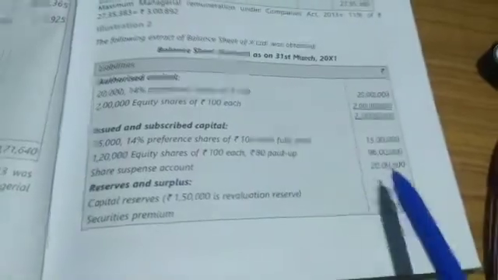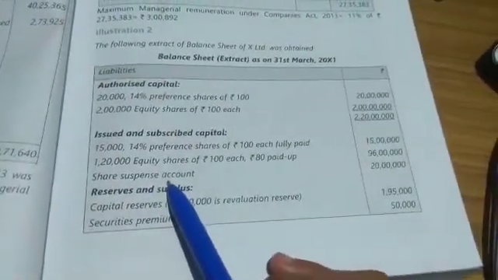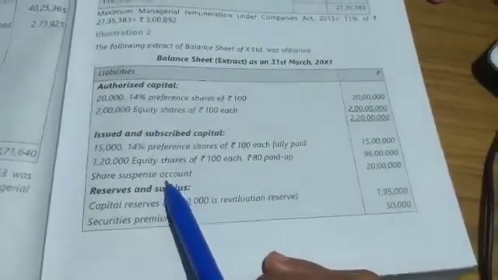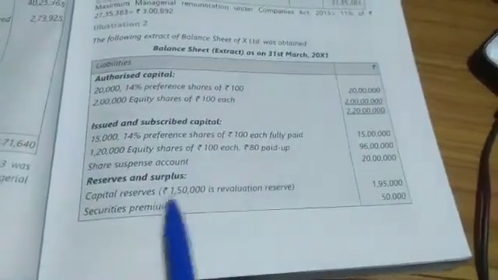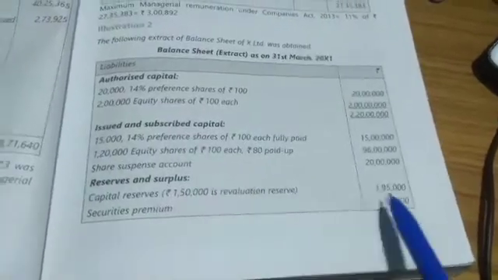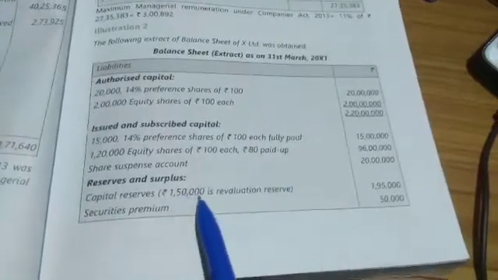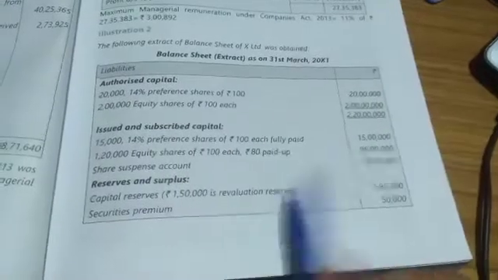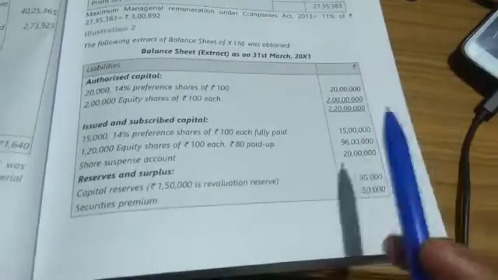Share suspense account. Basically, what is the share suspense account? If any amount paid for the shares is collected, that is the share suspense account. Reserves and surplus. Capital reserve in this, 1,50,000 is revaluation reserve. So 1,95,000 minus 1,50,000 will be our capital reserve. We should not take this revaluation reserve while calculating effective capital.